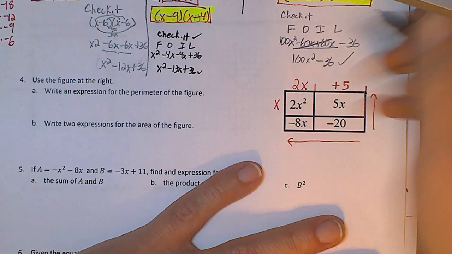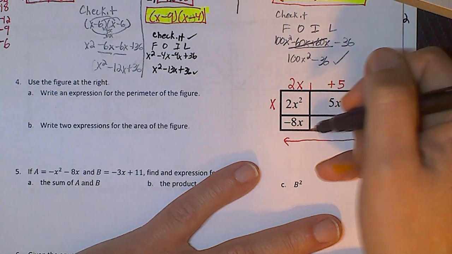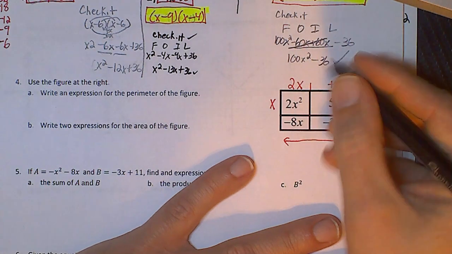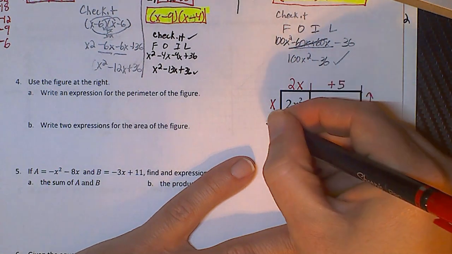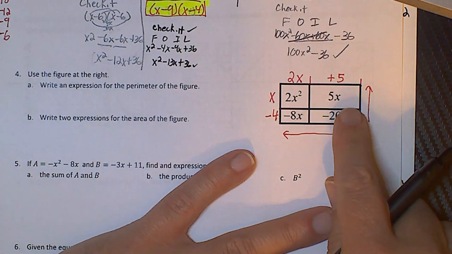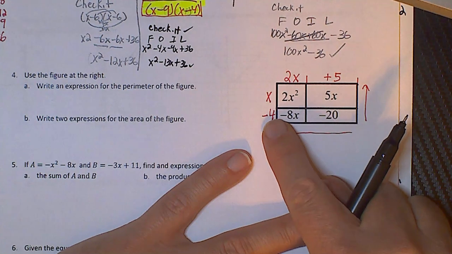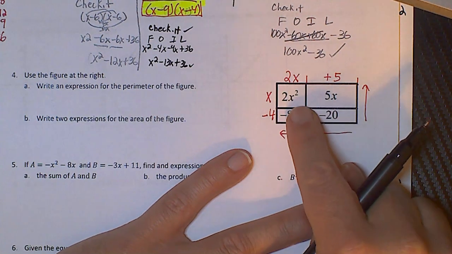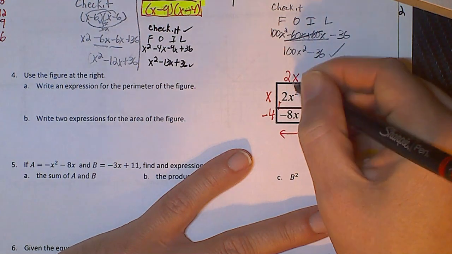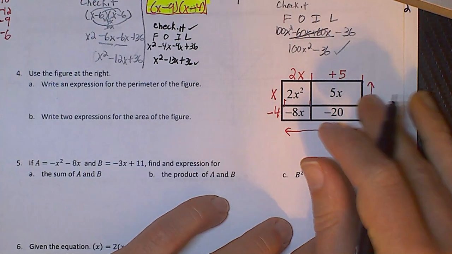Okay, so it's kind of like we factored up. What can go into 5 and 20? 5. Okay. 2x times what's negative 8x? Well, it would have to be negative 4. And again, what can you factor out of negative 20 and negative 8? Negative 4. Why's it got to be negative? Because the length from here to here is 2x.